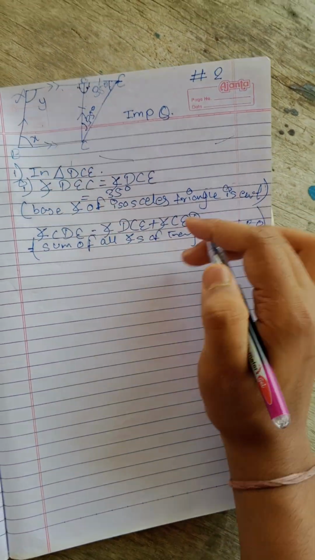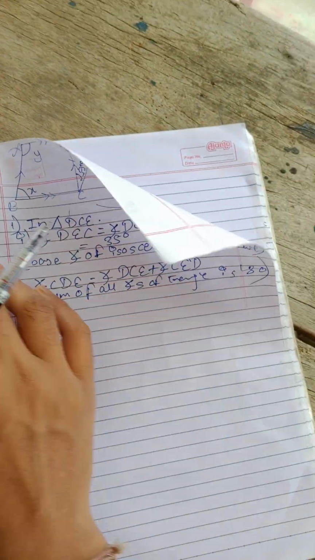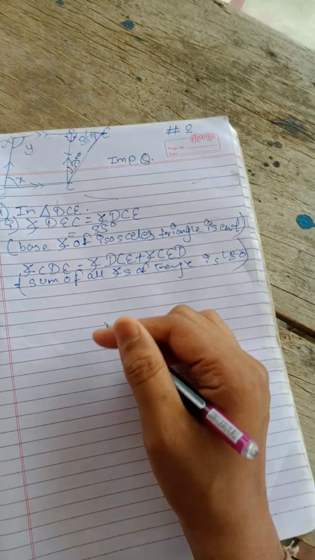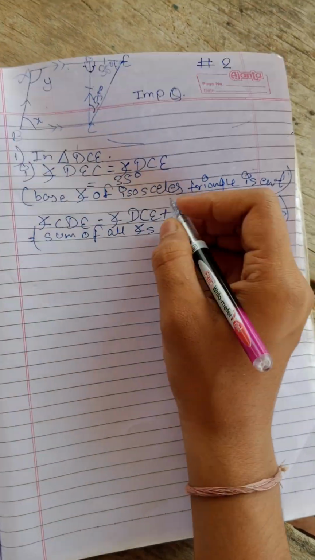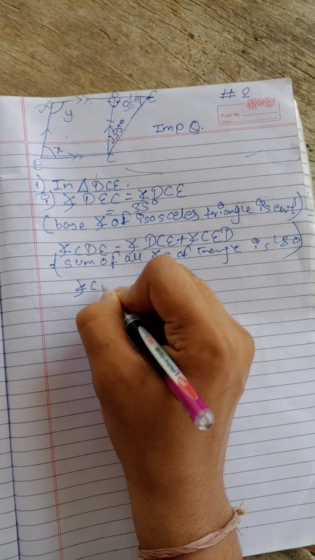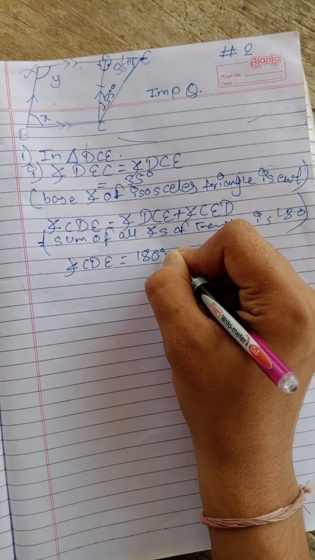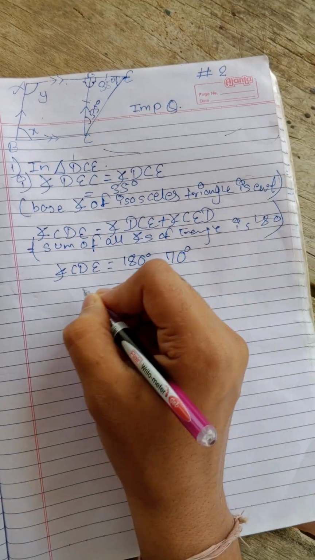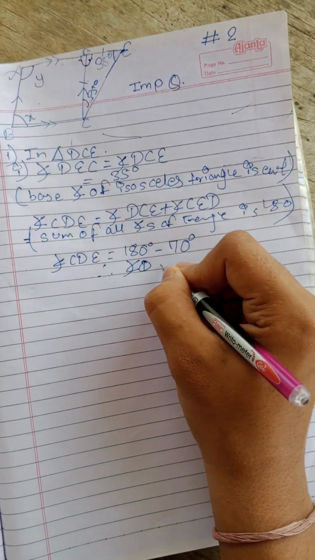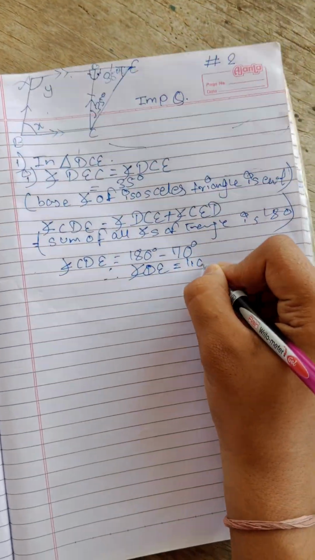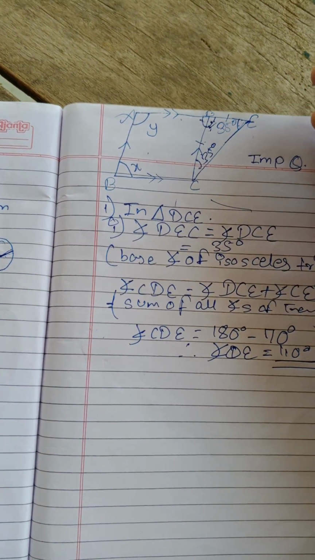We will write this reason. I hope my handwriting is good for you. So angle CDE is equal to 180 minus 70 degrees. Therefore angle CDE is equal to 110 degrees. We have found that this is 110 degrees.